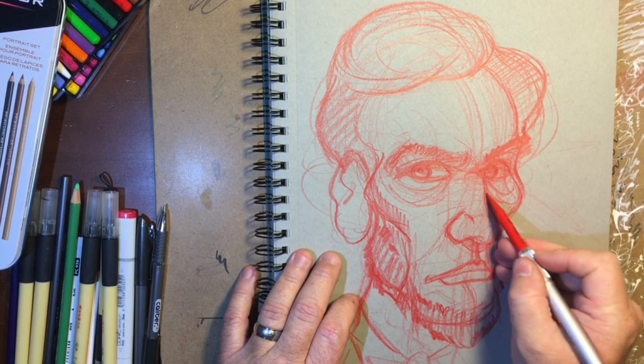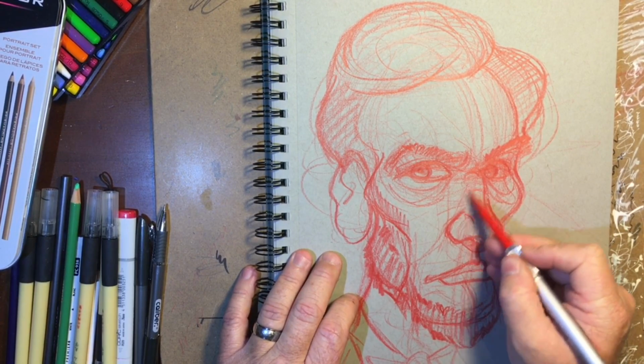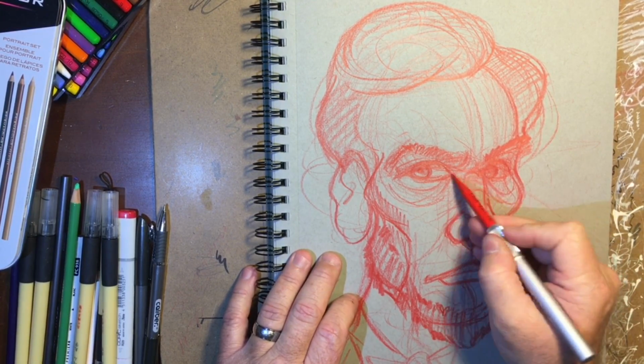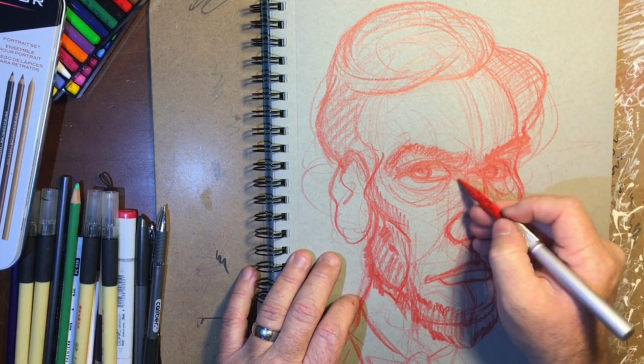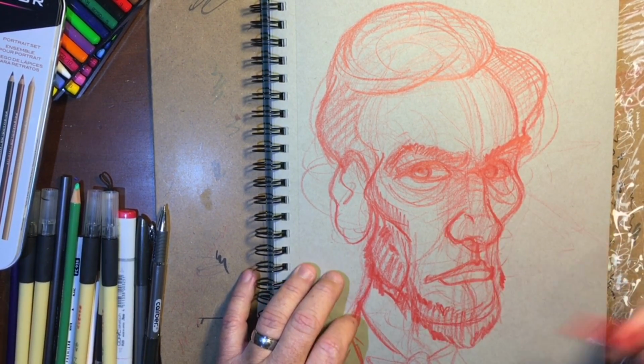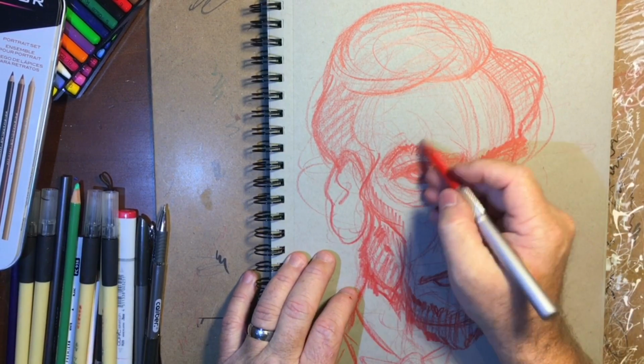And two, whenever I'm looking at this, I'm thinking three-dimensionally. So here's the top of his nose. Here's the side that comes down. Here's the top. Here's the side. So I'm going to do a shadow right along the side here that basically goes down like that to kind of bring that nose out.